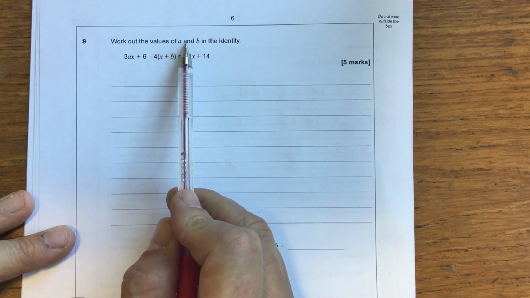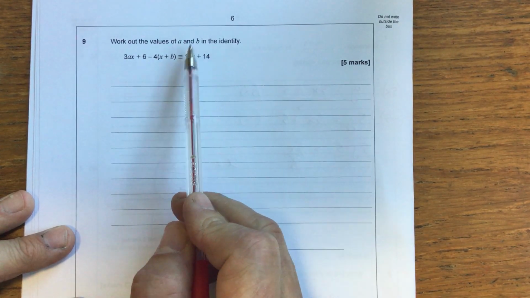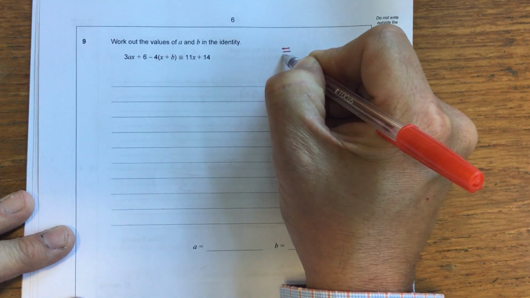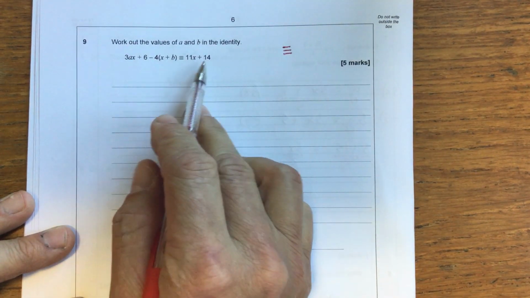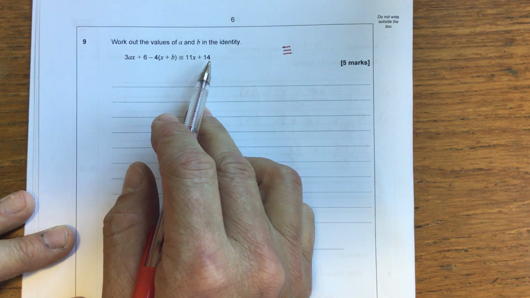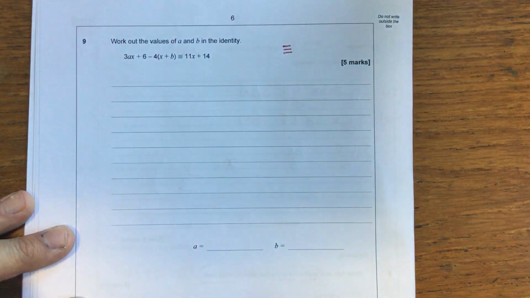Work out the values of a and b in the identity. Now, the identity bit is these three lines. It means what's on the left is equivalent to what's on the right. So we're not going to deal with this like an equation. We're not going to move things from one side to the other or do the same to both sides.